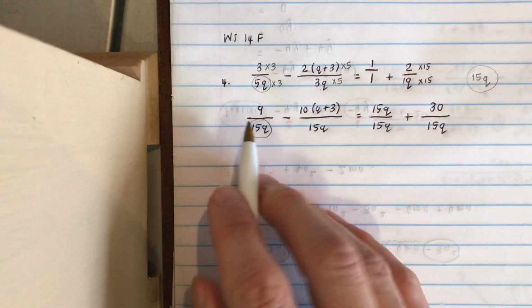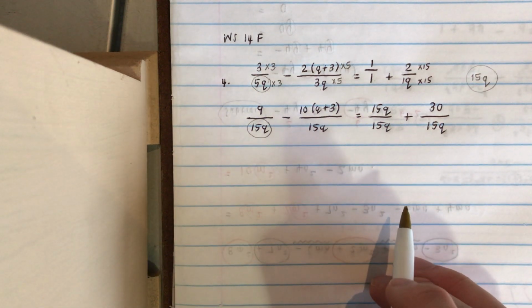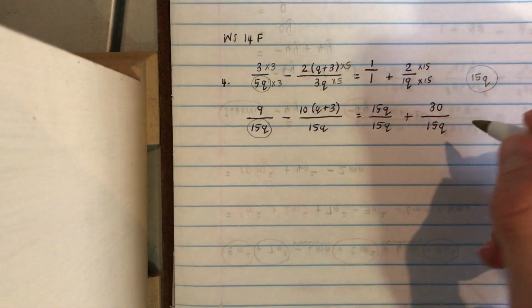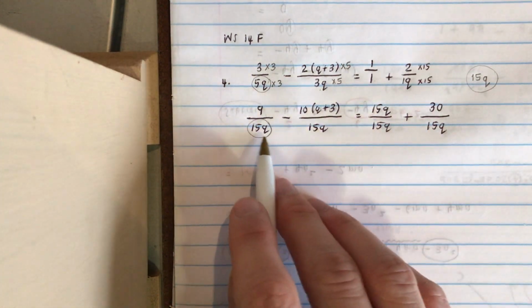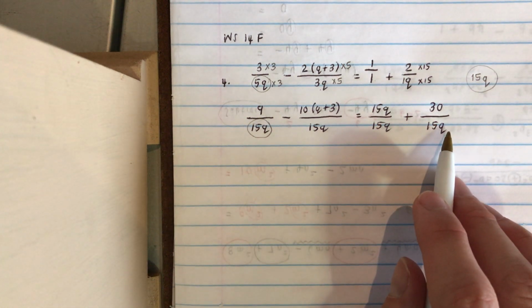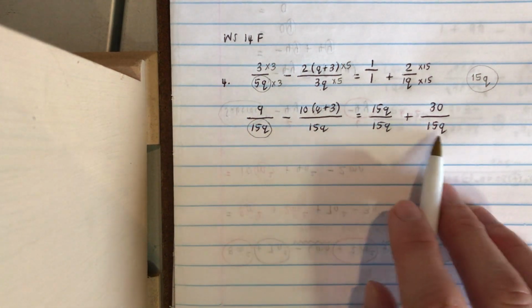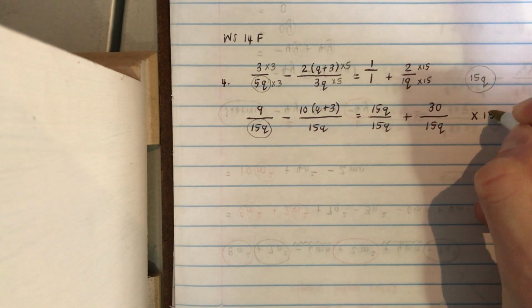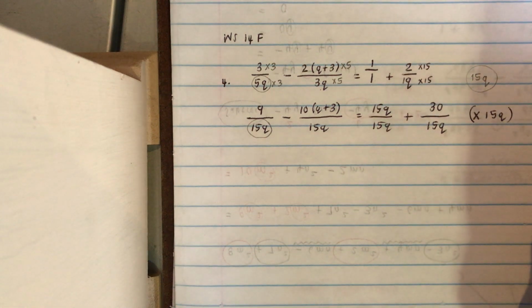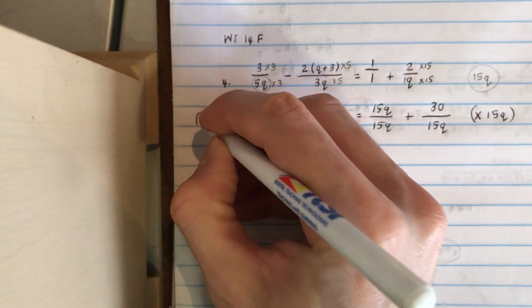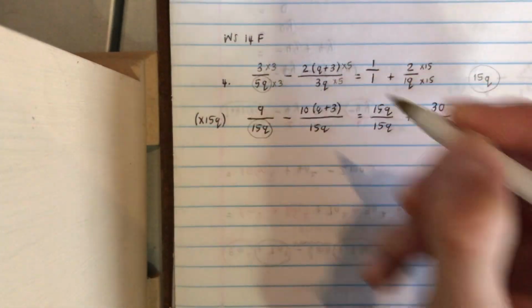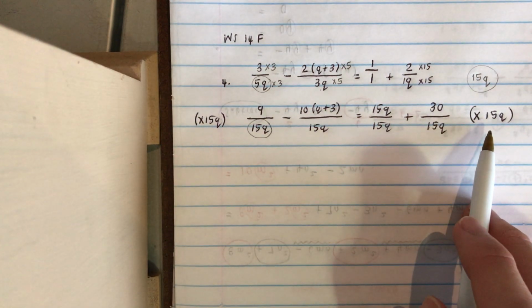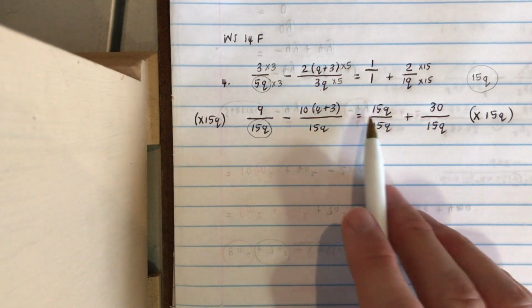Okay, so now we have a common denominator, lowest common denominator. So what can we do to get rid of the denominator? Because remember, we don't like the fractions, we don't want them there, so we want to get rid of them, so we must multiply with 15q. Let's just put it in brackets, and you have to do it on both sides. Now the only reason why we can do that is because we have an equation.